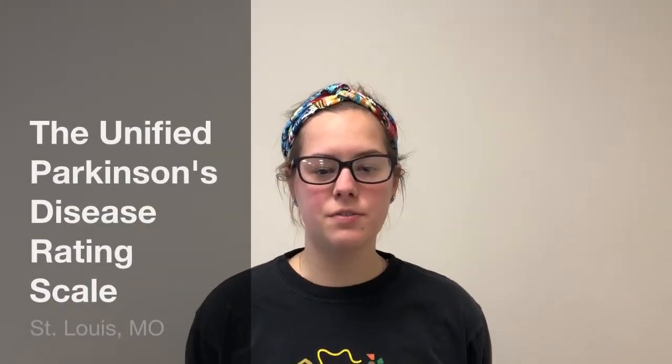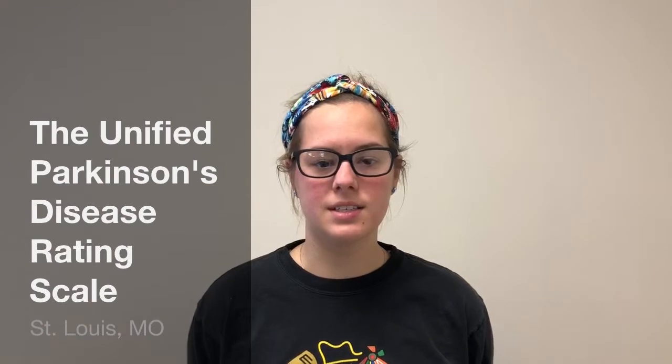The Unified Parkinson's Disease Rating Scale is used for patients with Parkinson's disease. It consists of 4 different sections and takes around 10 to 20 minutes to complete. Sections 1 and 2 are self-questionnaires that focus on mentation, behavior, moods, and activities of daily living. Sections 3 and 4 are administered by a healthcare professional that focus on motor skills and complications of therapy.